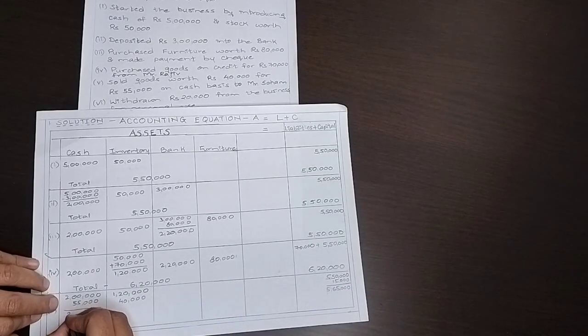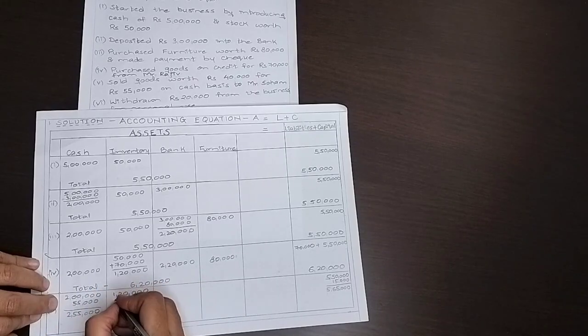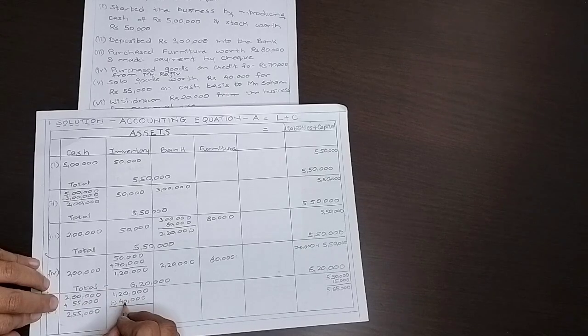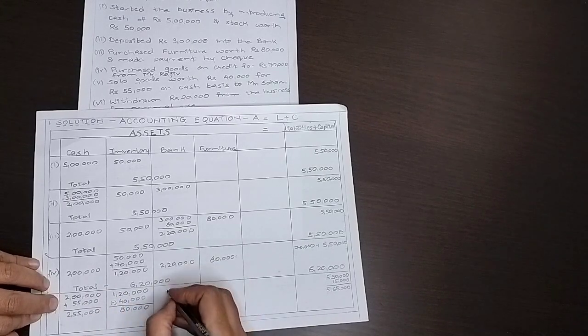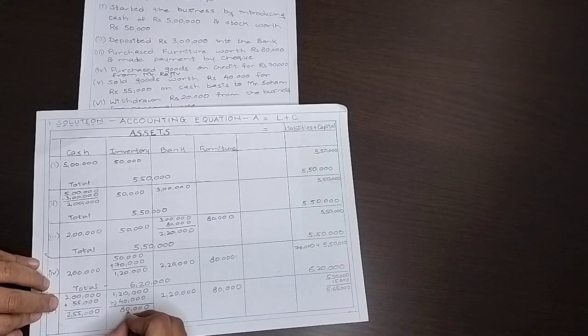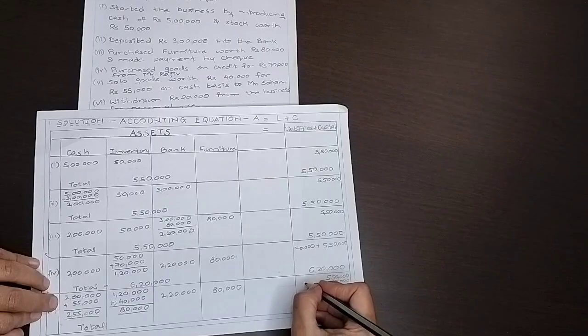Here the cash will be now 2,55,000. Inventory was being sold, we will minus it. Here we will add it, cash came into the business. Here we will minus it. So it will be 80,000. The amount in the bank will remain the same, 220, and furniture 80,000. So now the total of assets is how much? Here the liability will remain the same.